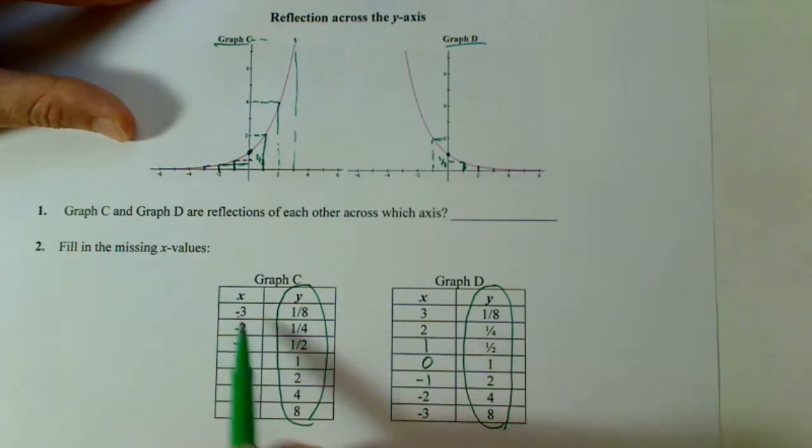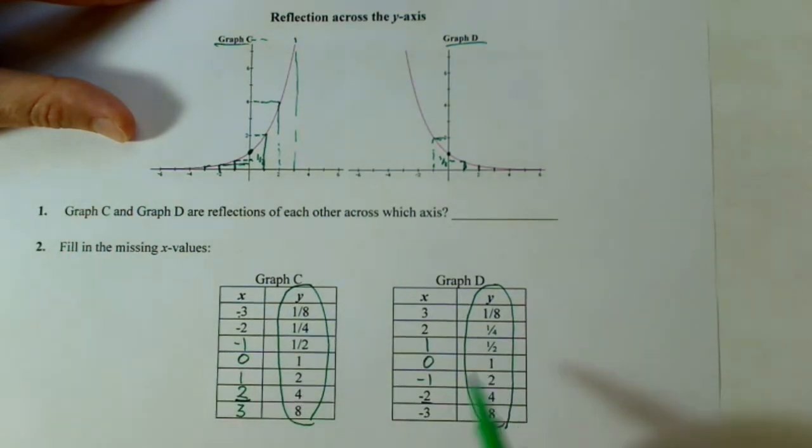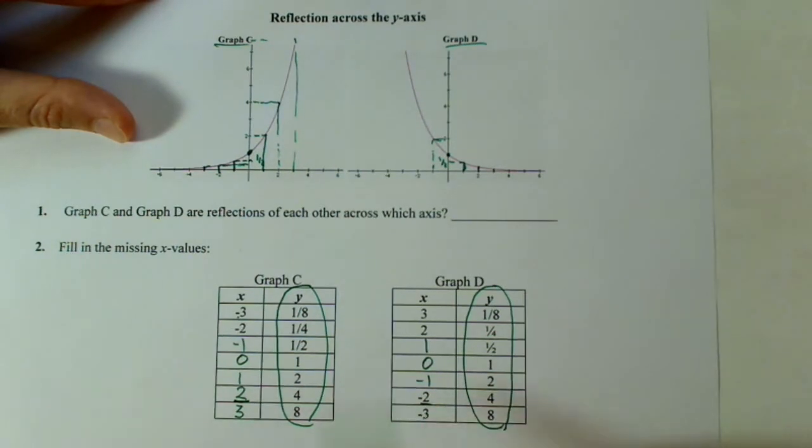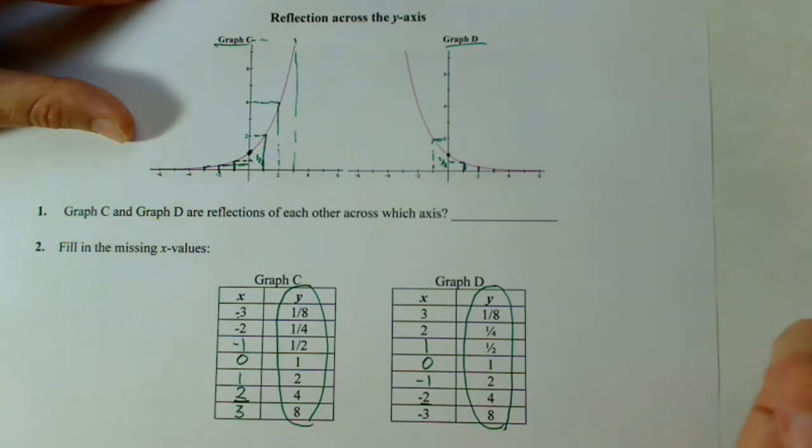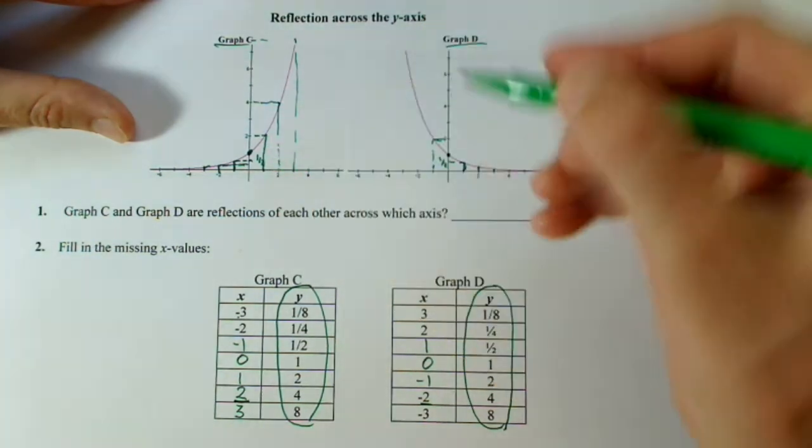If it was negative, it's positive on graph D. If it's positive on graph C, it's negative. And it has the same value if we take the absolute value, but the sign is different. It means to do our reflection, what we have to do is change the sign.